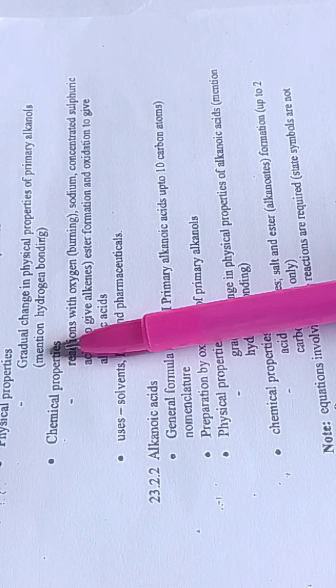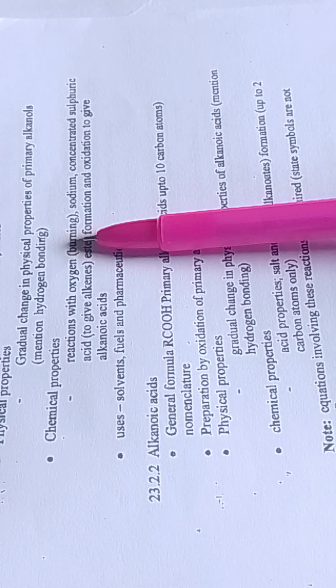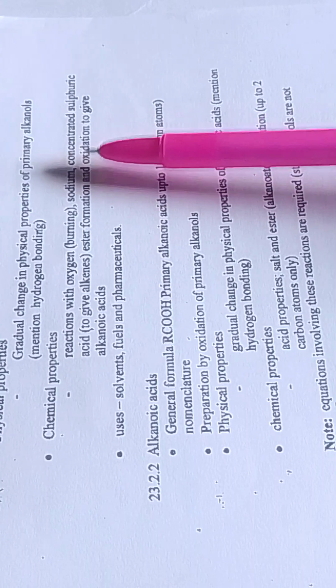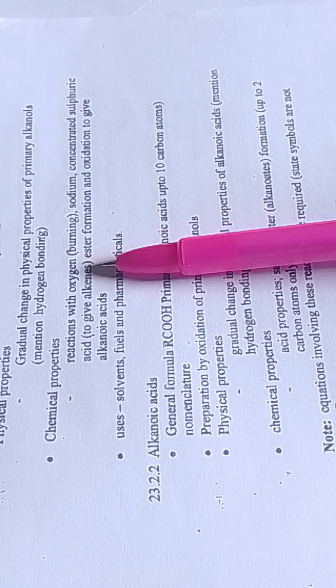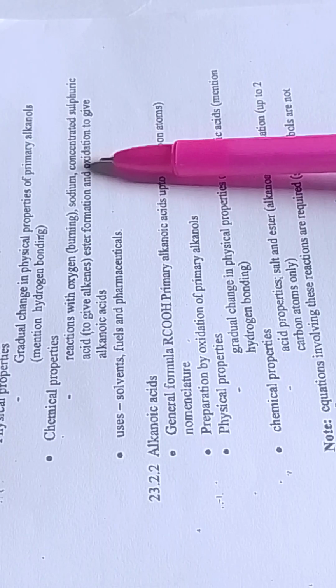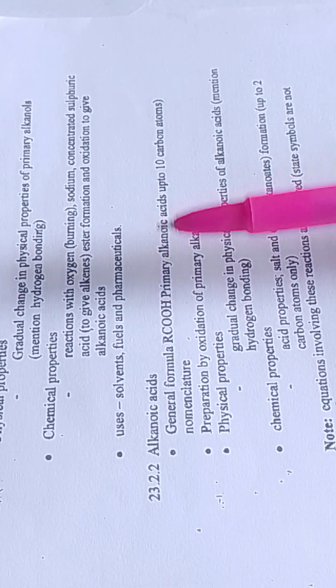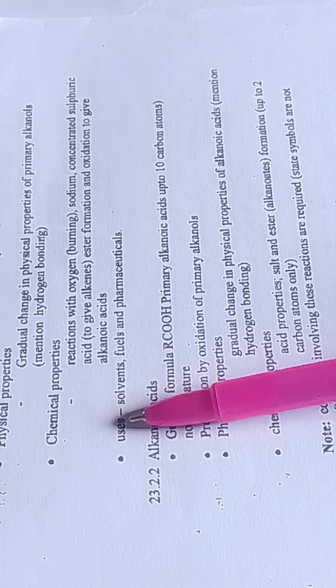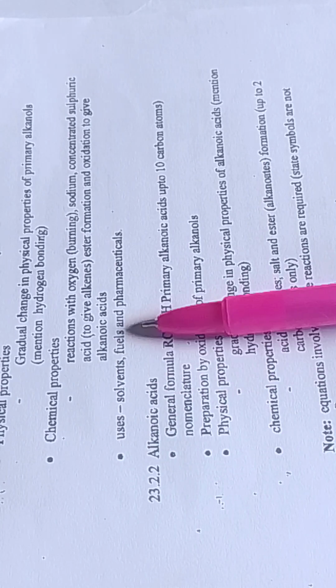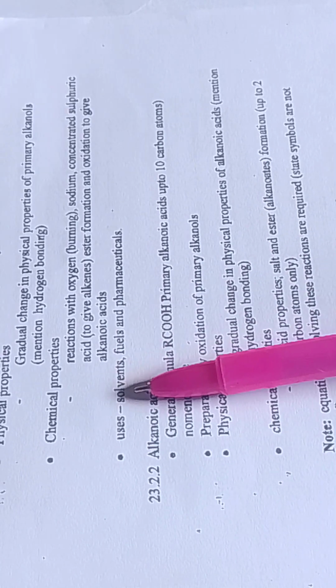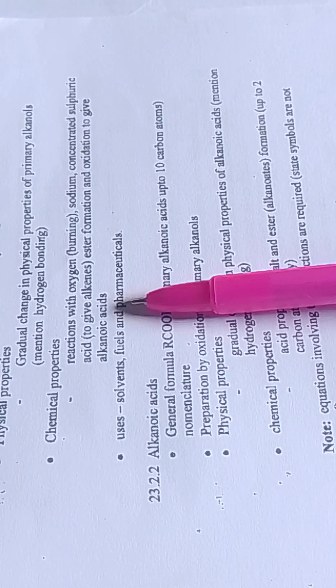Another one is chemical properties: reaction with oxygen, burning, sodium, concentrated sulfuric acid, and also ester formation and the oxidation to give alkanoic acid. Also uses of the alkanols. This is the final detail, the uses of alkanols, which include use as solvents, fuels, and pharmaceuticals.